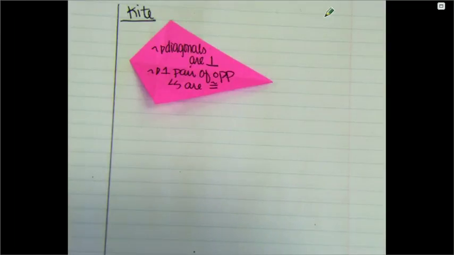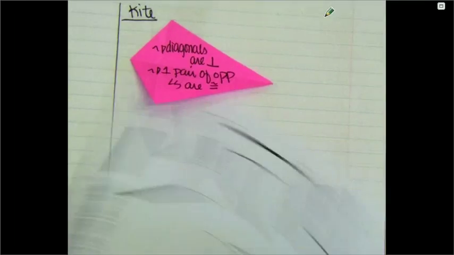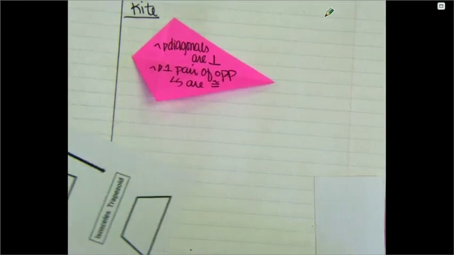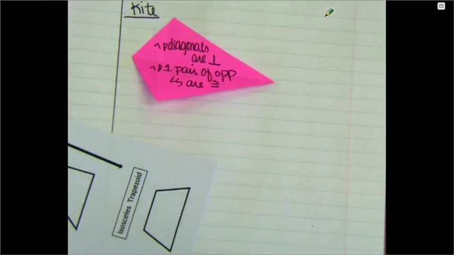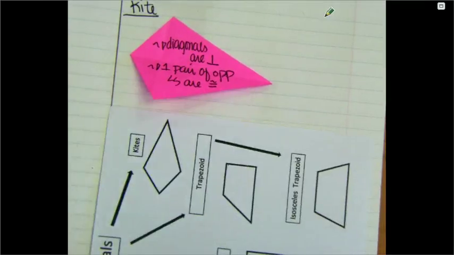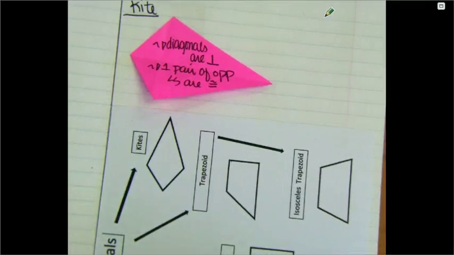Was it perfect? Oh, that's pretty impressive. Lost my glue. There it is.